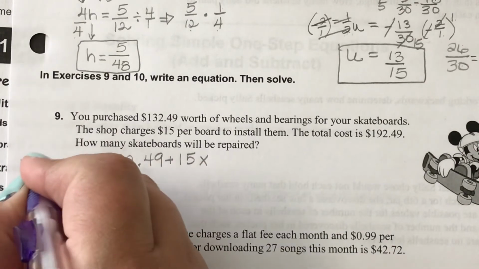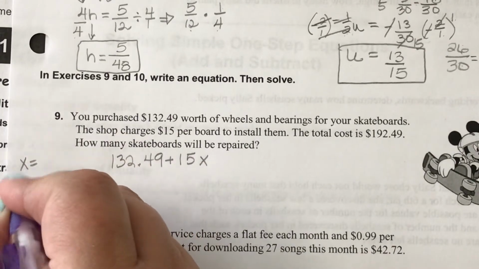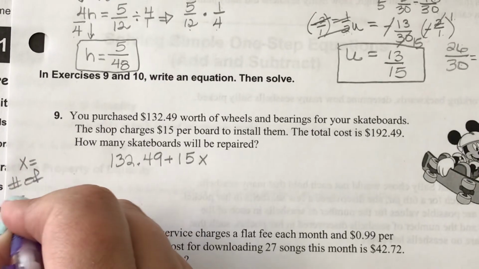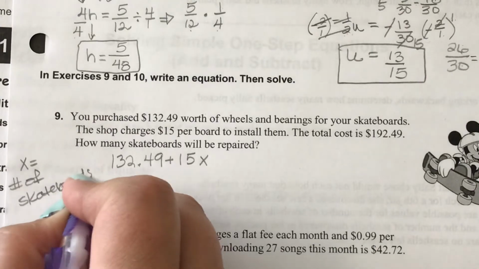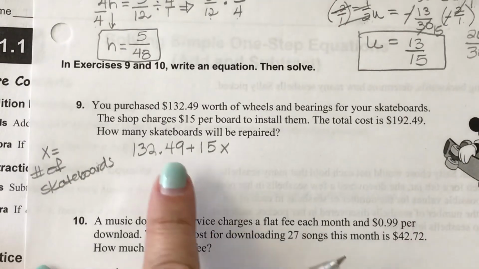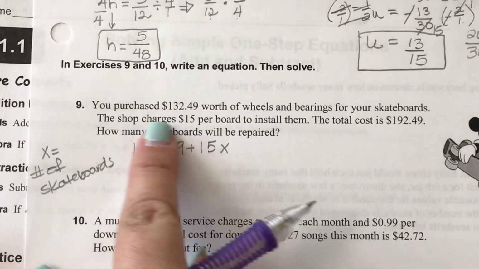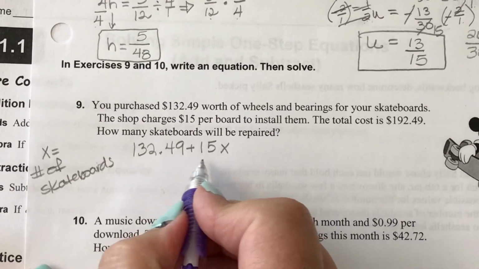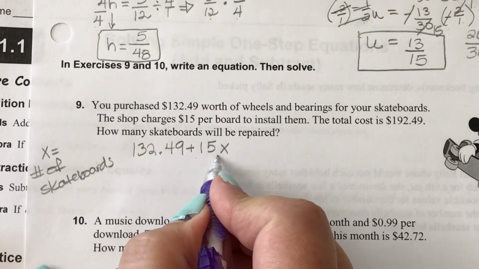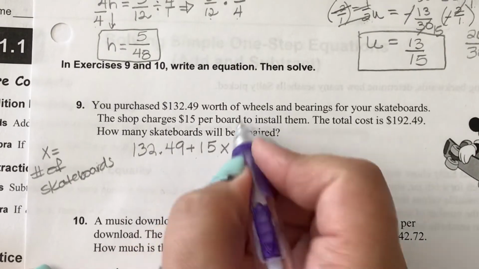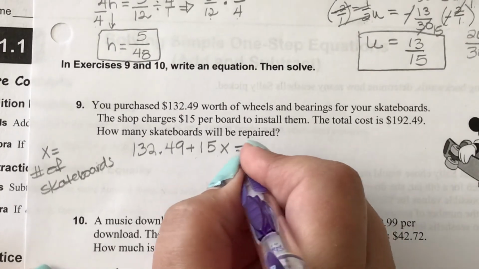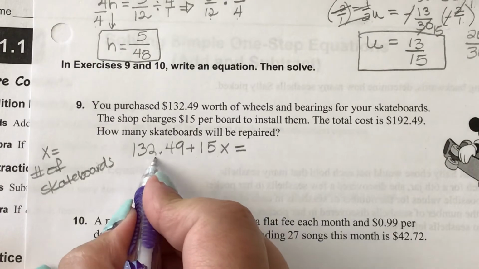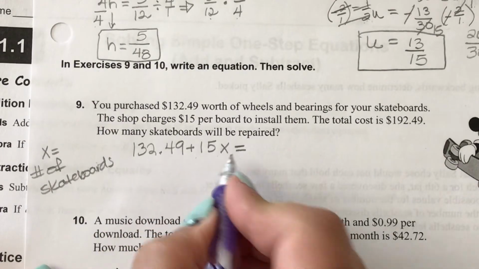So if x is the number of skateboards, right? In addition to what it costs you for the materials, you're also going to have to pay $15 for each of the boards for the person to do the labor and install those. Okay, so basically materials plus labor for each of the boards.